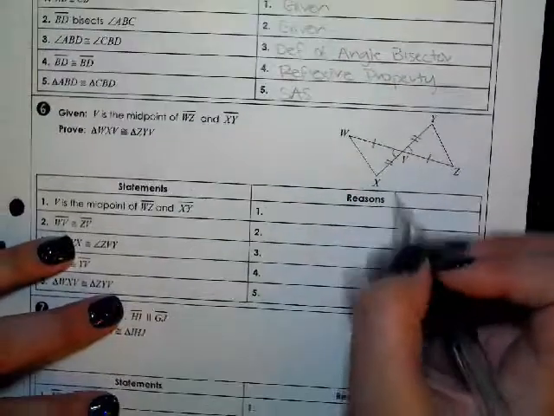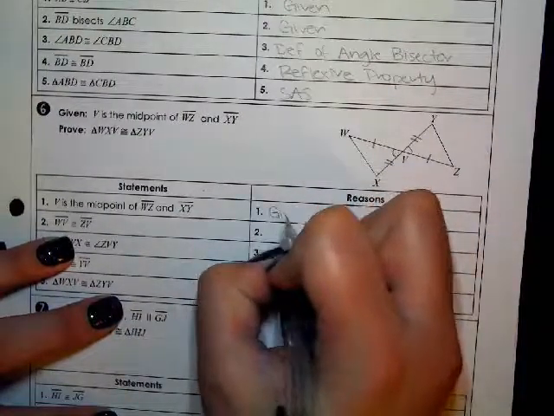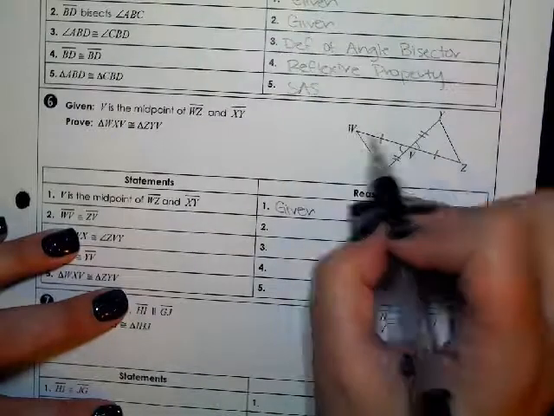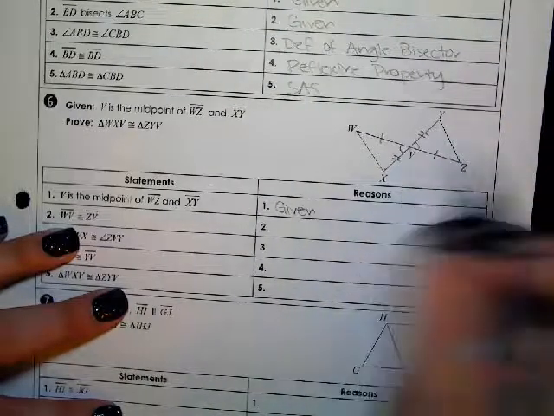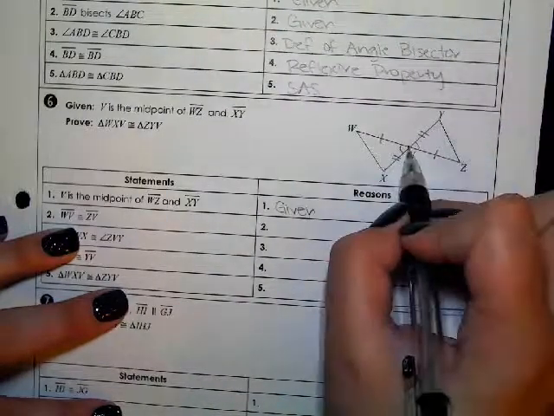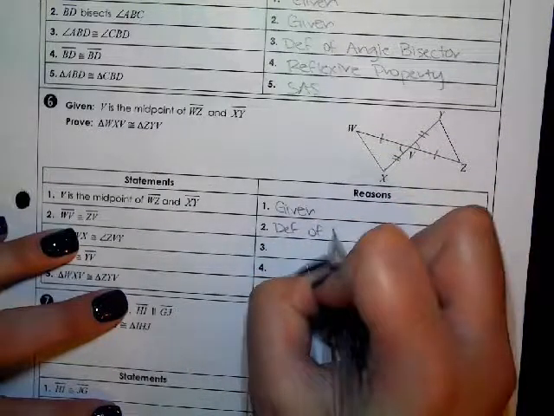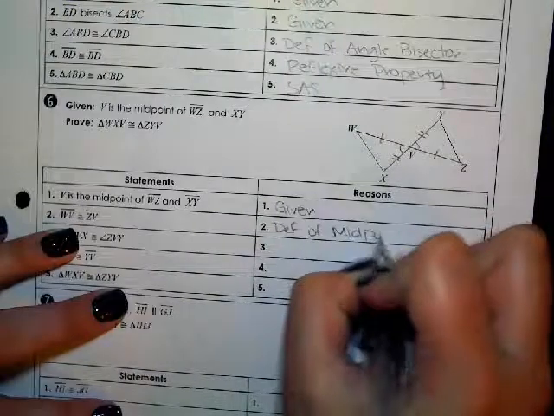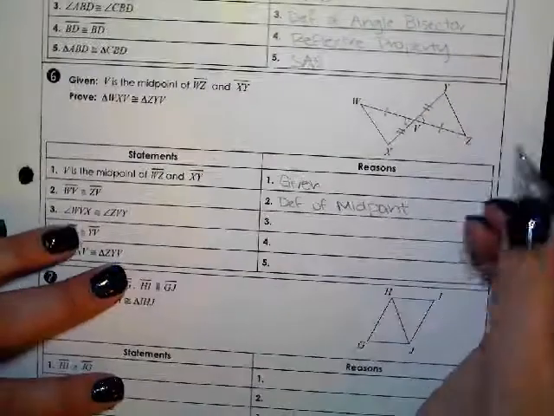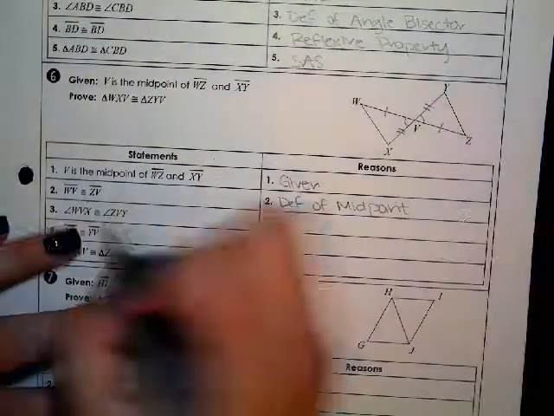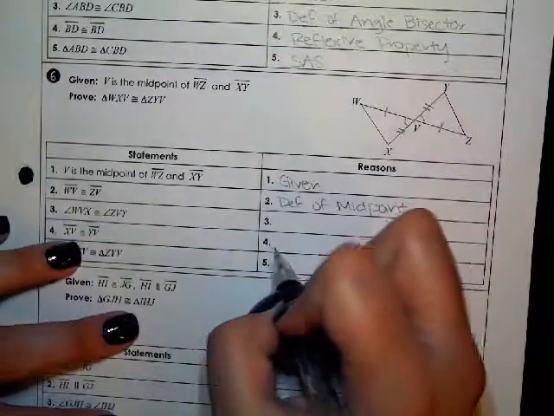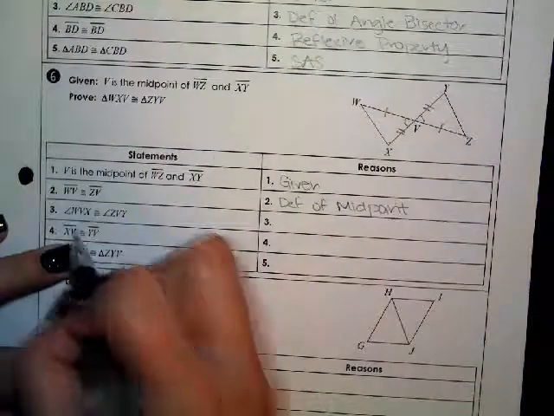WV is the same as ZV because definition of a midpoint. They did not do this in the order that I would have done it, but let's go ahead and do the next one. XV, I'm skipping down to number 4. XV is congruent to YV. What's the reason? Definition of a midpoint.